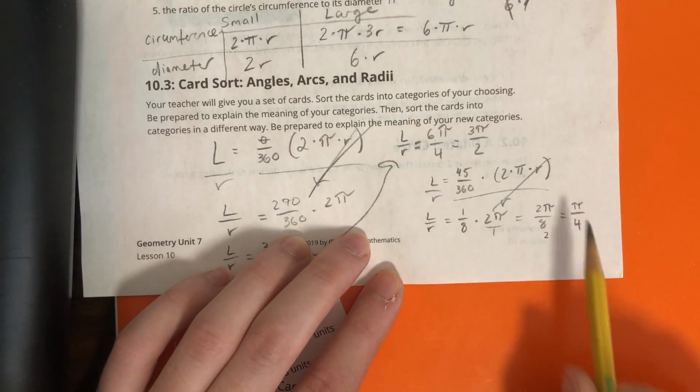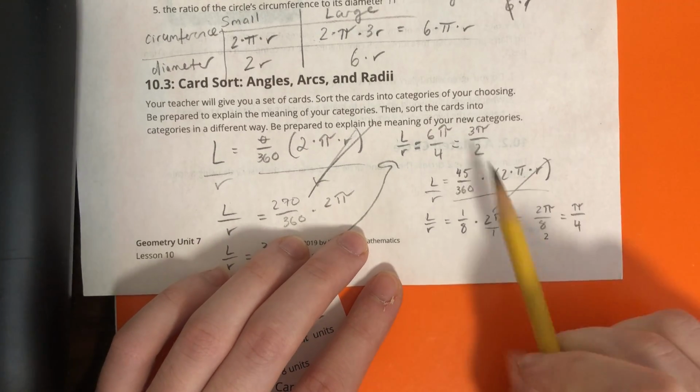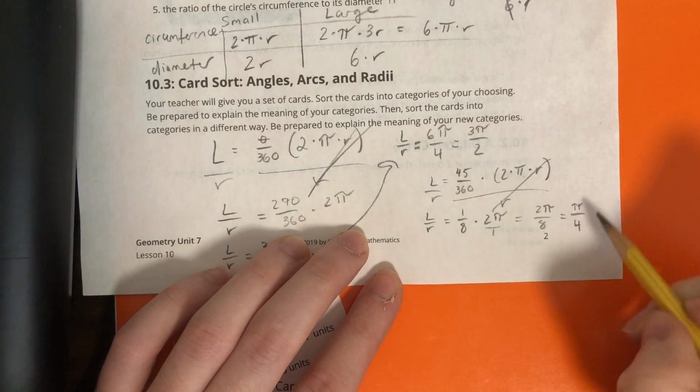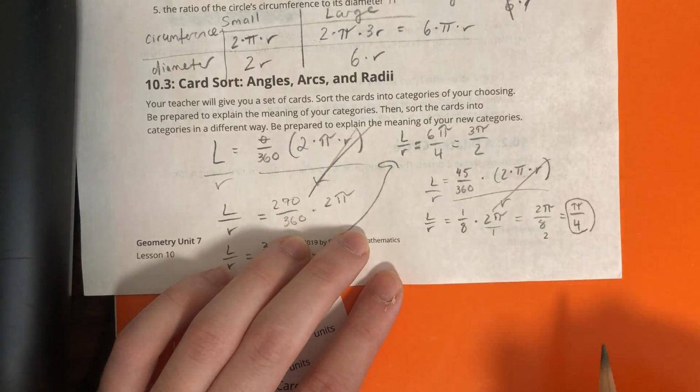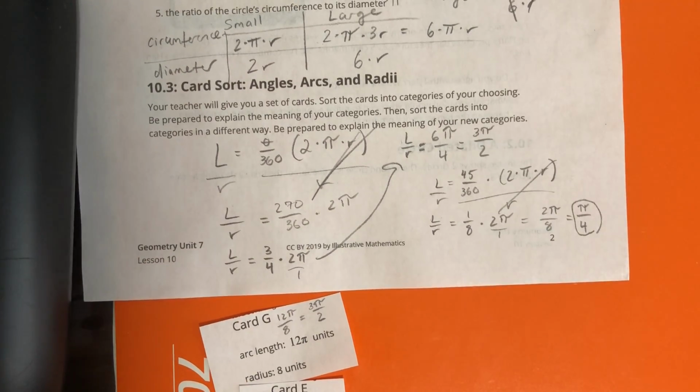So we get the same ratio of pi over 4, no matter what the radius is. If my central angle is 45, the ratio of my arc length to radius will always be pi over 4. All right, so depending on that central angle, we can see that central angle has a direct correlation to arc length and radius. All right, that's all for 10.3.